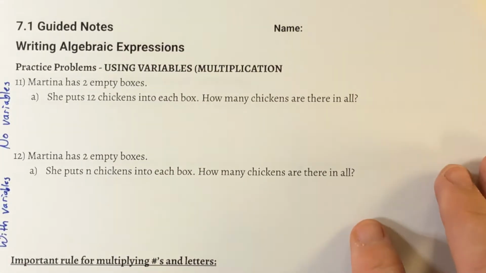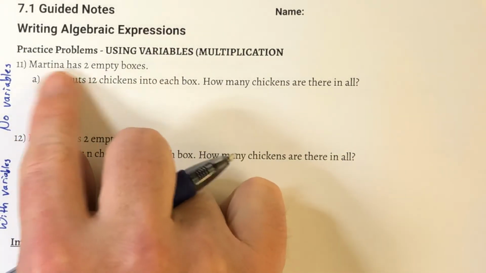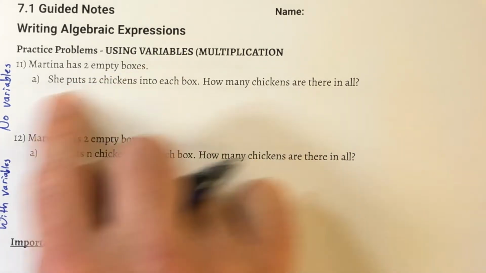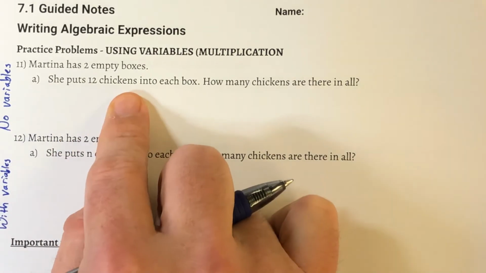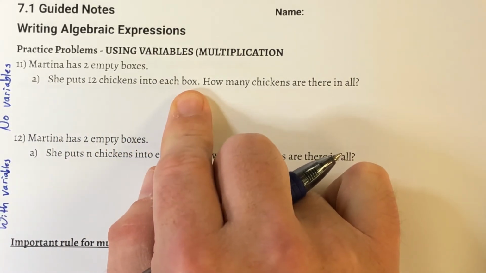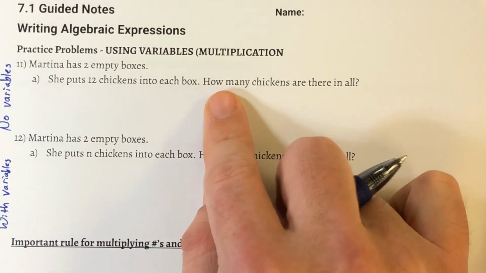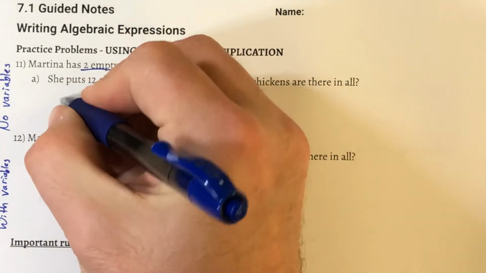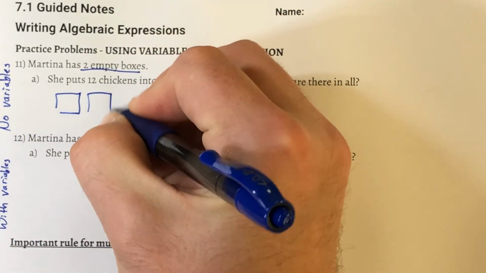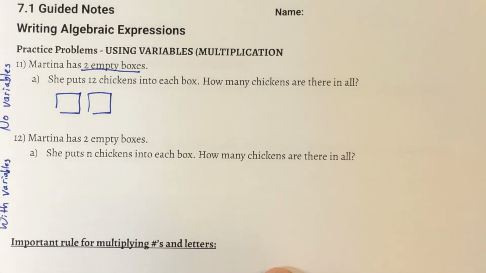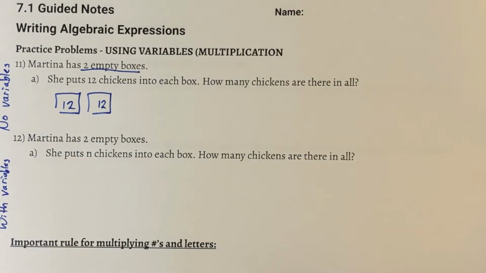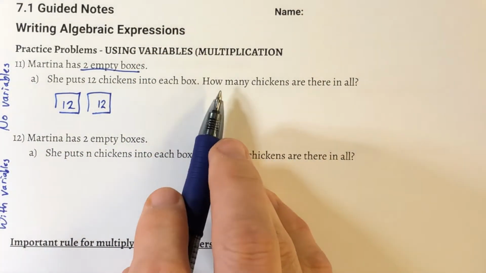All right, first example. Martina has 2 empty boxes, so she can put stuff in it. Great. Part A. She puts 12 chickens into each box. Why is she putting chickens into the boxes? I don't know. Maybe she's taking them to like Tyson's. Very sad. How many chickens are there in all? So let's think about this. 2 empty boxes. So we're just going to visualize it. So there's our 2 empty boxes. She's going to put 12 chickens into each box. They're excited. They think they're going on a road trip. Just not to where they expect.